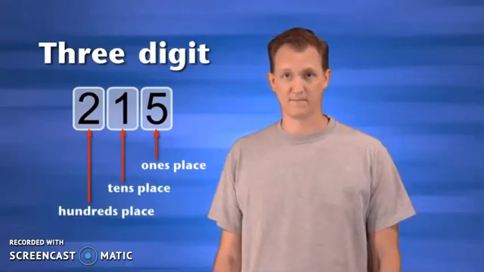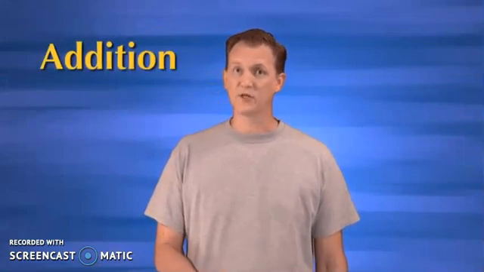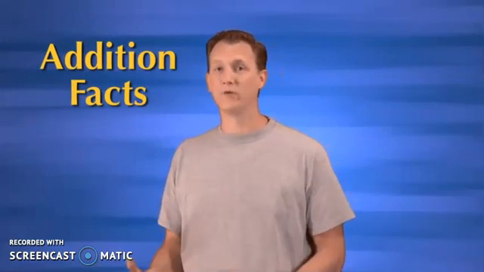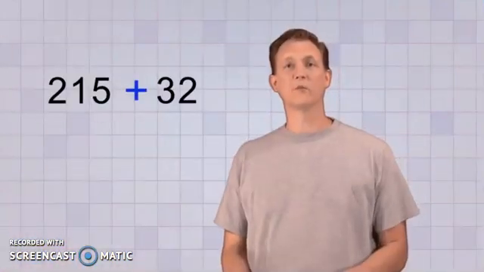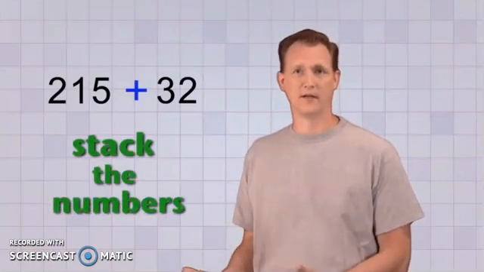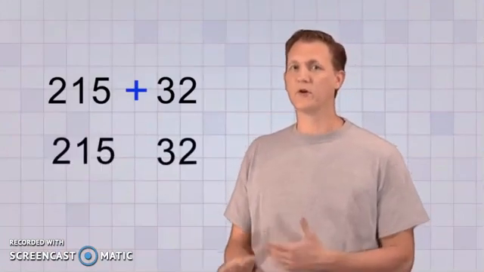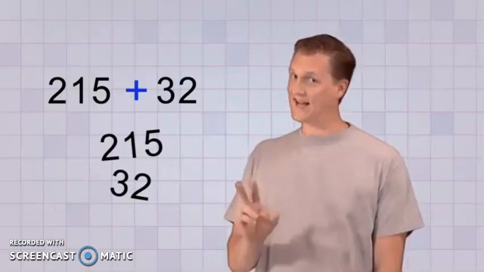the hundreds place. But no matter how many digits a number has, if you know your basic addition facts, you can add it to any other multi-digit number easily. So let's start by adding these two numbers together. Here's how it works. The first thing we need to do is stack the numbers up. And by that, I mean rewriting them so they're on top of each other like this.